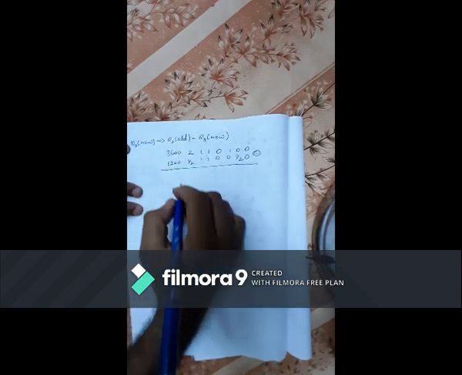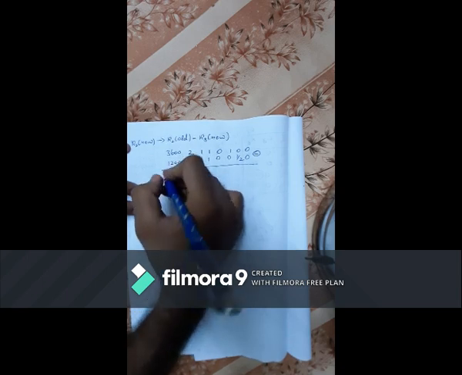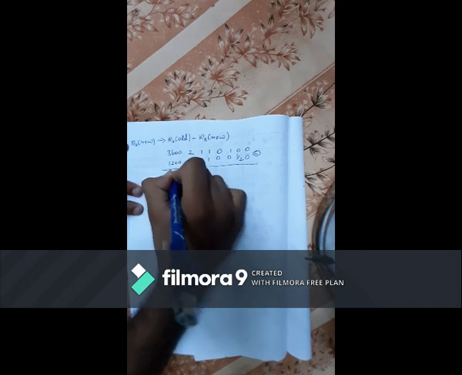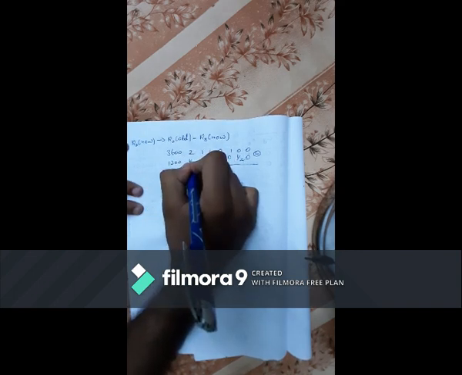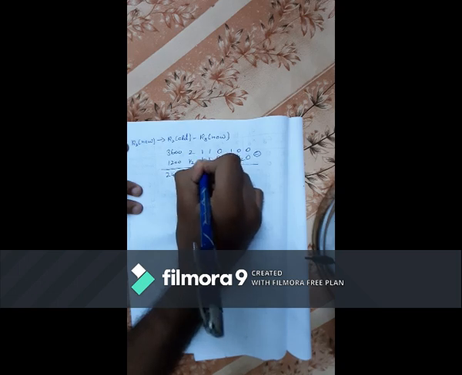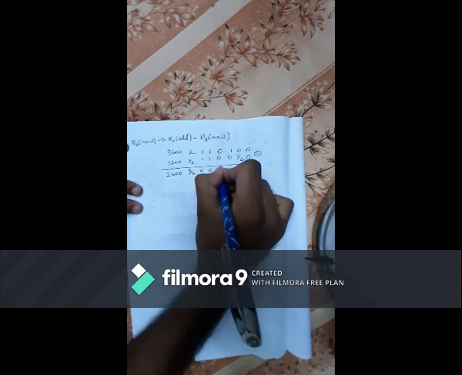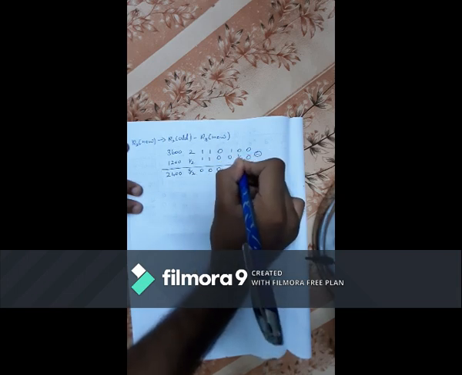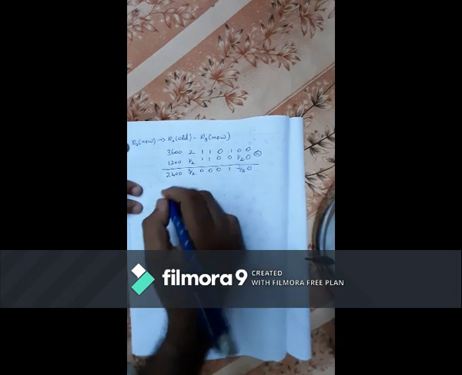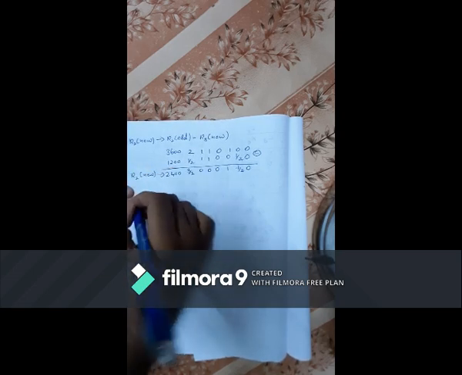Okay. So 3600 minus 1200 is 2400. 2 minus 1 by 2 is 3 by 2. 1 minus 1 is 0. 1 minus 1 is 0. 0 minus 0 is 0. 1 minus 0 is 1. 0 minus 1 by 2 is minus 1 by 2. 0 minus 0 is 0. So this is the new R2.